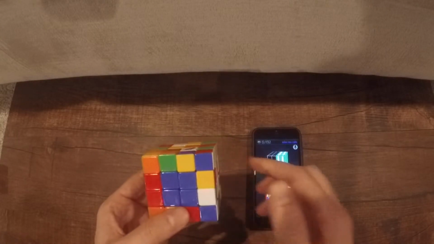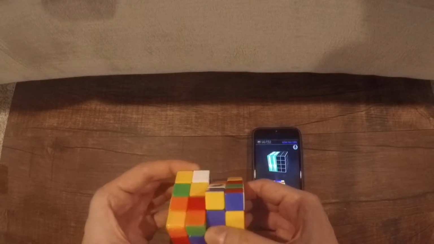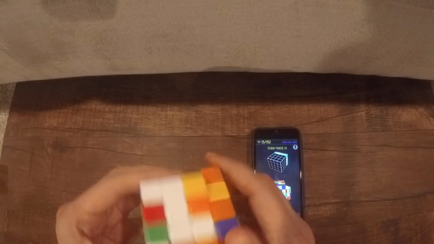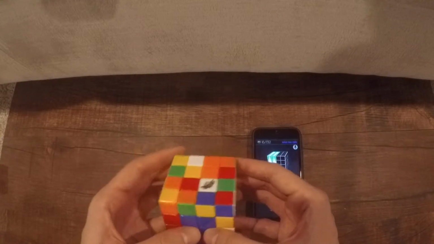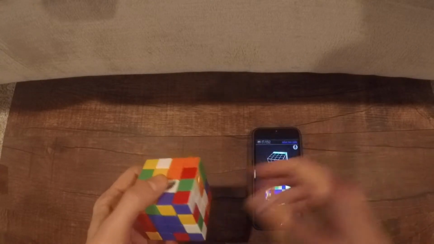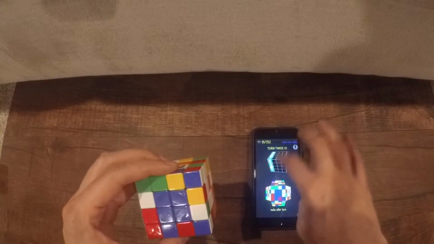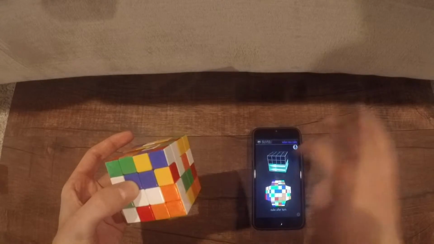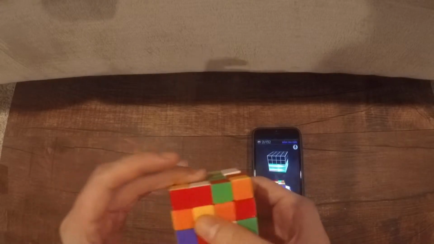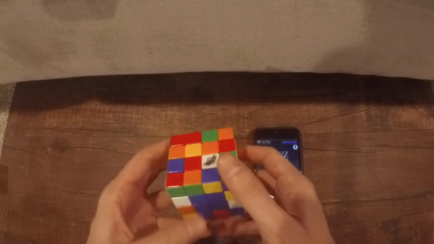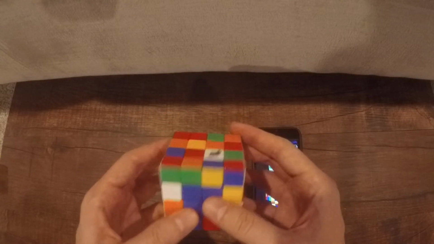Okay, so let's just do a few moves so I can show you that. Okay, and now we have a green center, and then it's going to do the orange and the red and the yellow and the white, and then match up the edge pairs, and then it'll get it solved.